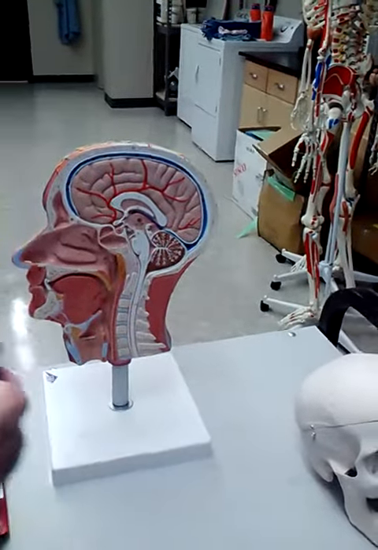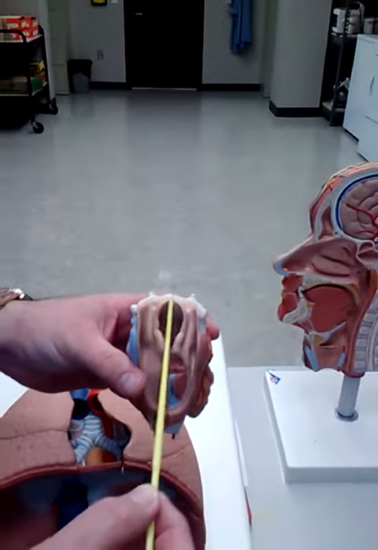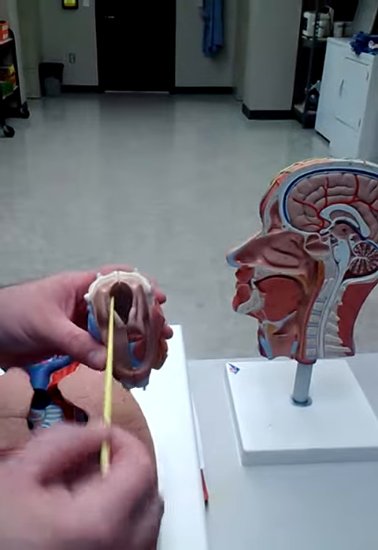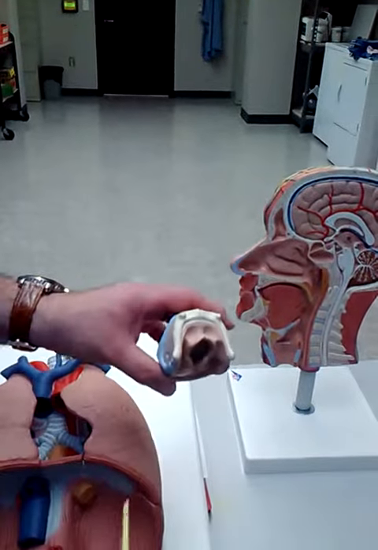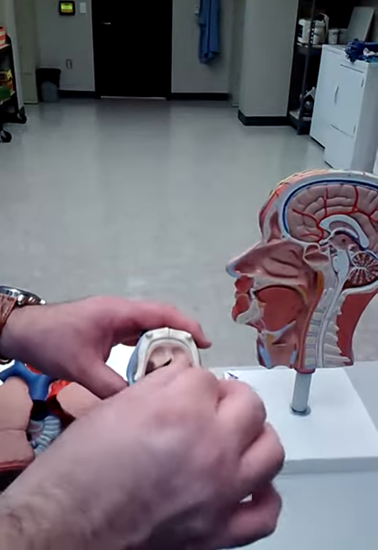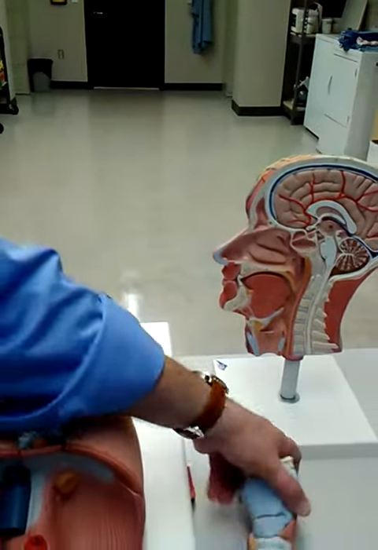Here we're going to view the larynx, and here we can see again a representation of the epiglottis and the opening that is created between the vocal folds, the vocal cords, glottis, G-L-O-T-T-I-S, glottis, okay?